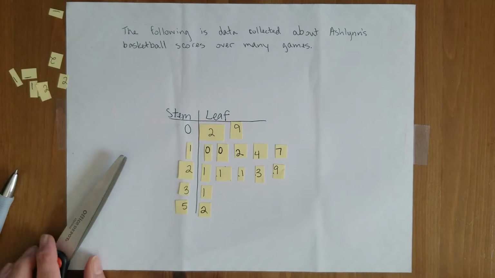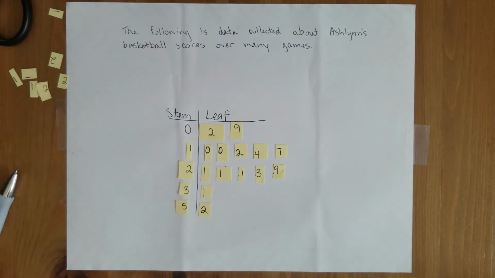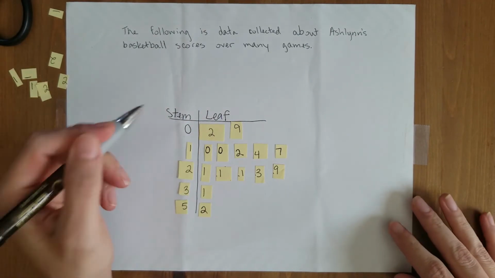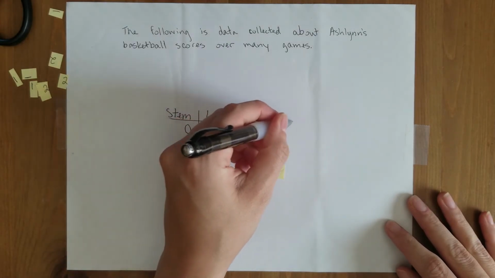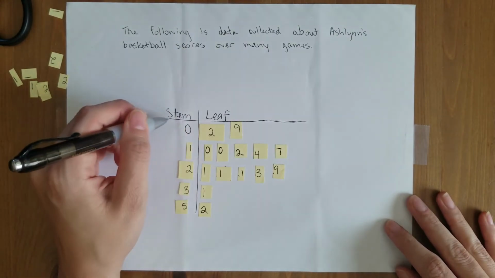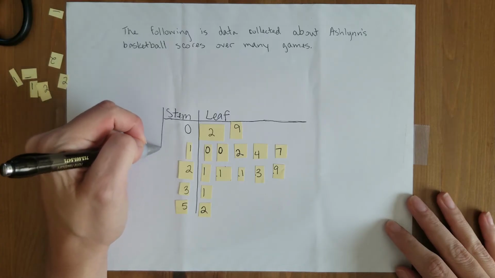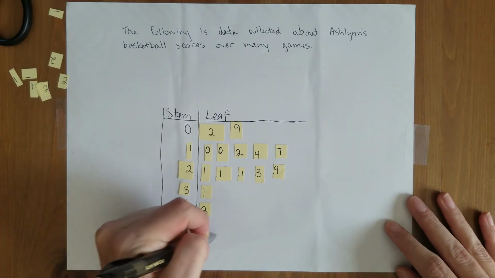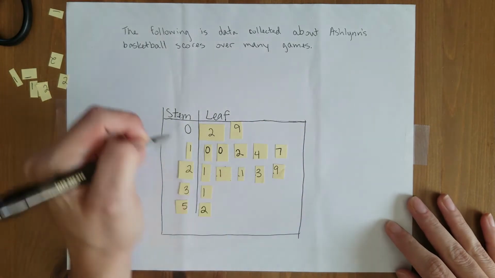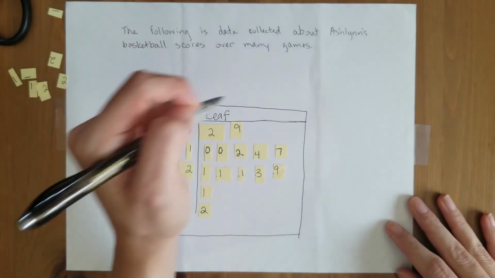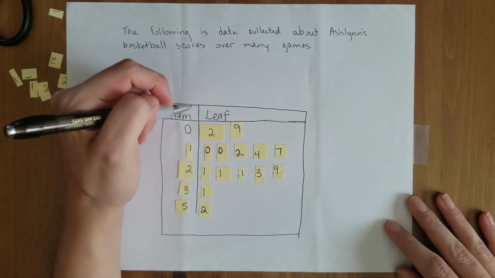At this point, we can go ahead and finish off our stem and leaf plot. We have a stem column and we have a leaf column. I'm going to extend the leaf area just a little bit so I can finish off the table. Looks like this. It also needs a title.